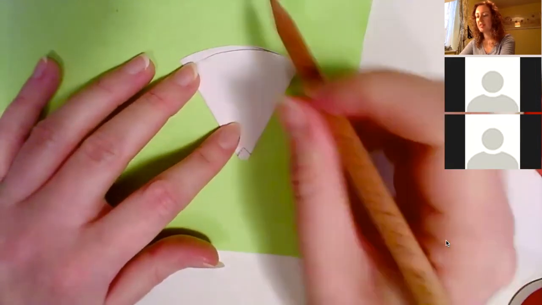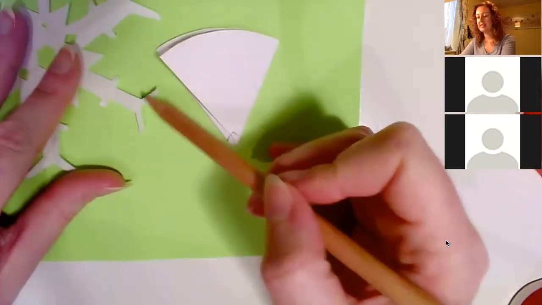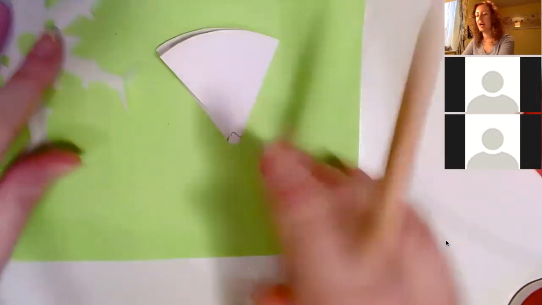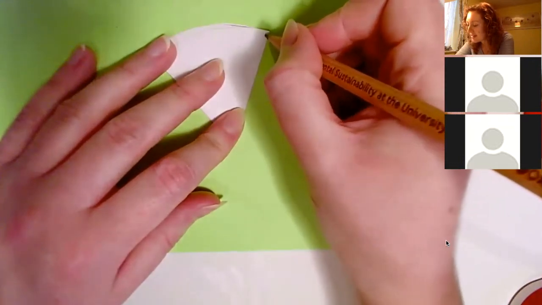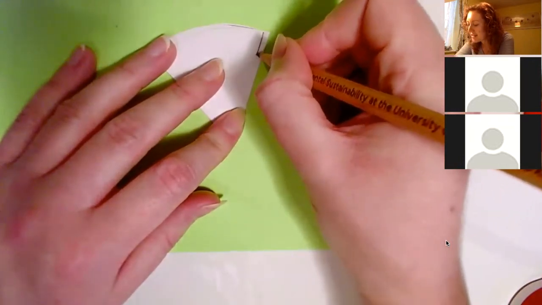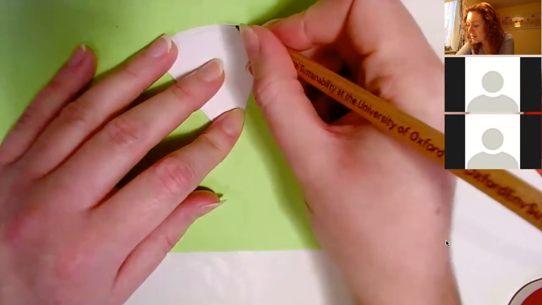But we want to have these little bits on here, these little sticky out bits. So what I'm going to do is draw a design. Let's see. I'm going to go straight down, and I'm going to have a bit that comes up like this.